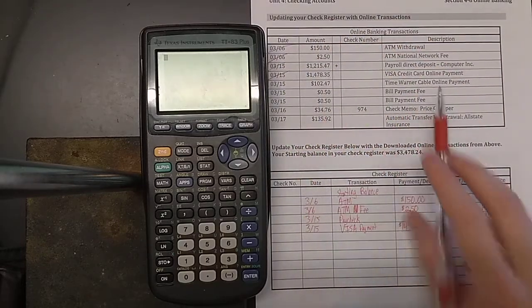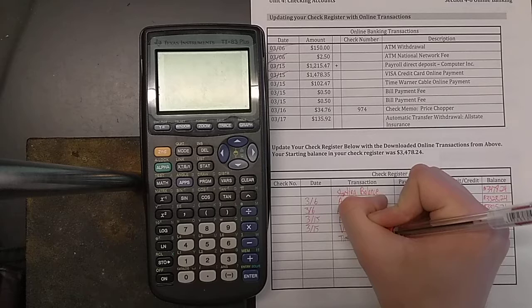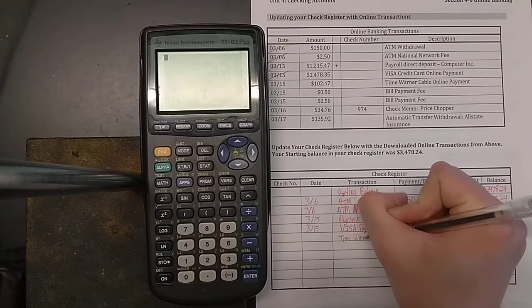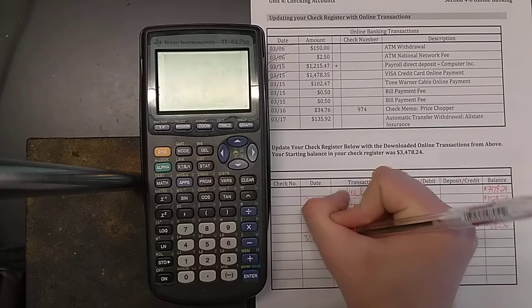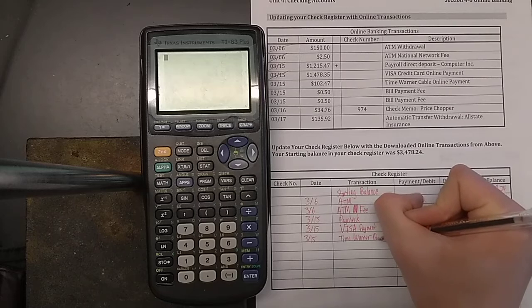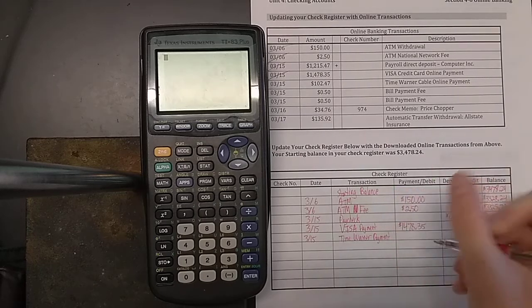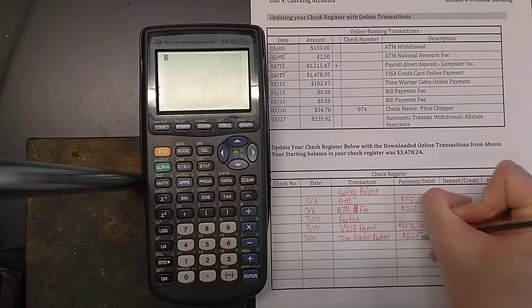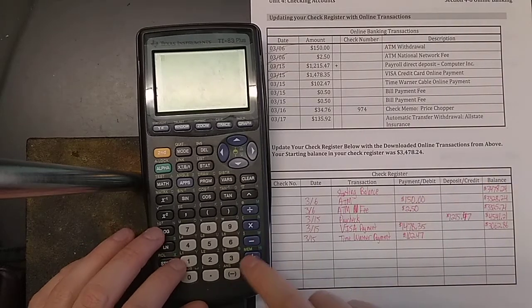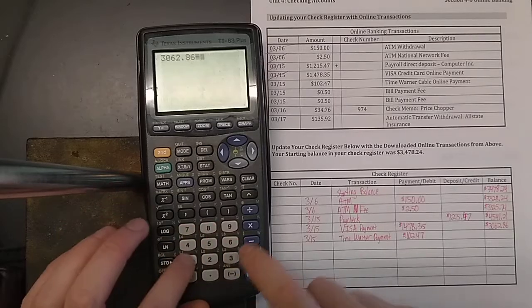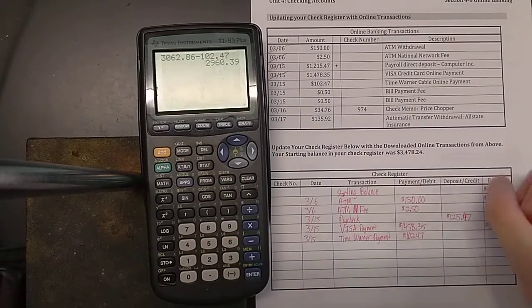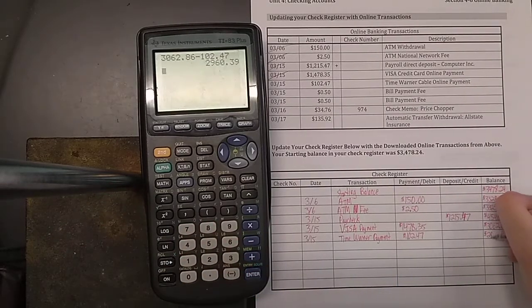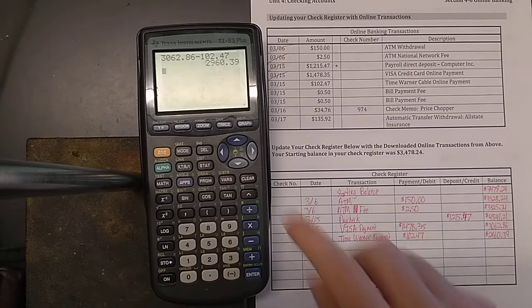You also paid a bill to Time Warner on the same date, which means money came out of your account, $102.47. Your account should now have $2,960.39 in it.